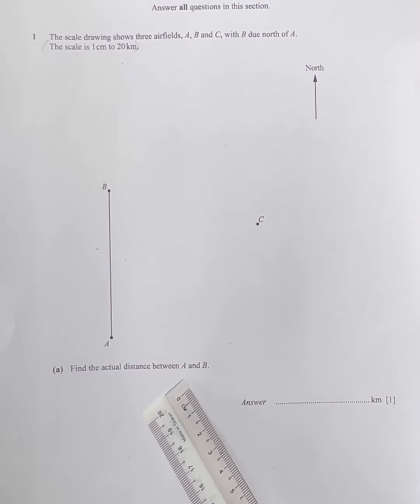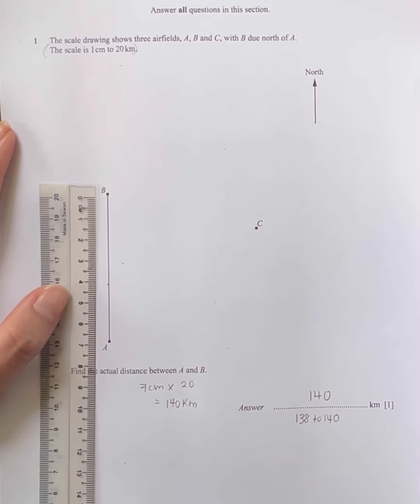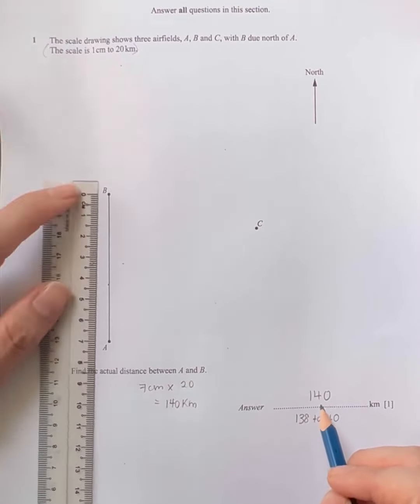So let's say you don't have 7 centimeter. The answer that is accepted at all levels is 138 to 140. These are the answers that are acceptable. Maybe it's not 7 centimeter for some people, maybe it's 6.8 or 6.9, somewhere like that. But it's okay. Most of you, I think, will get 7 cm. You see, it's 7.